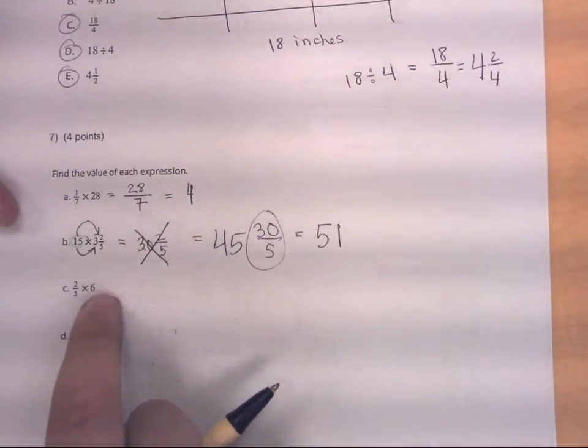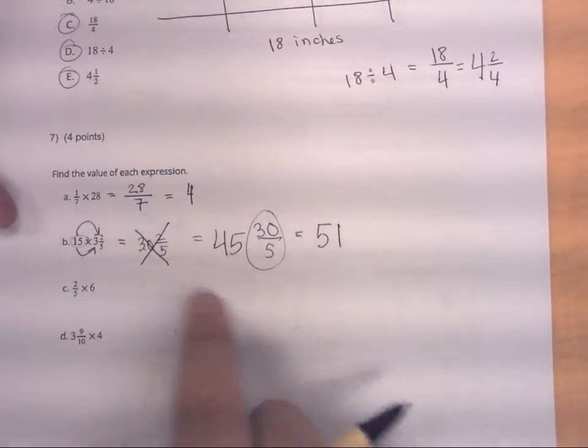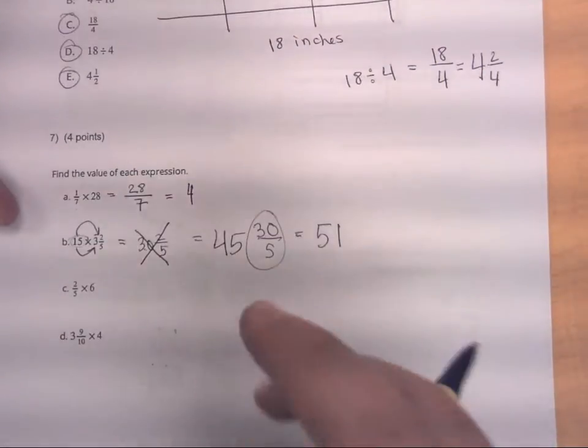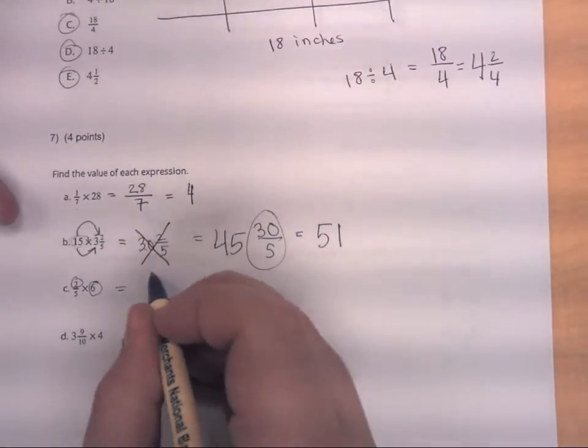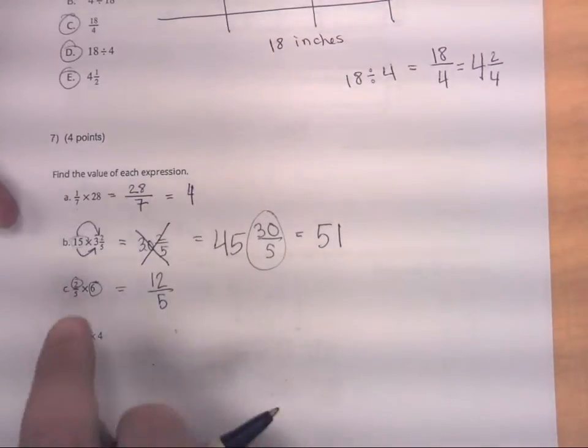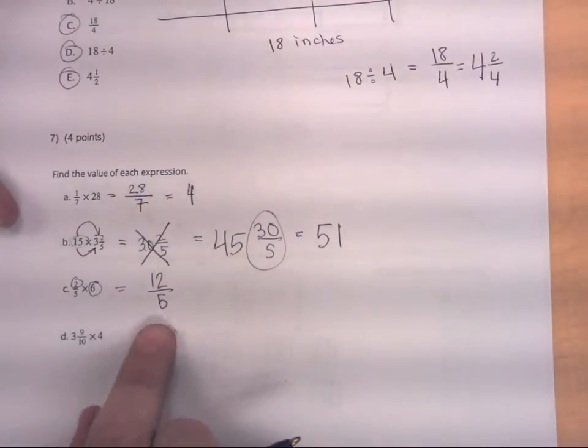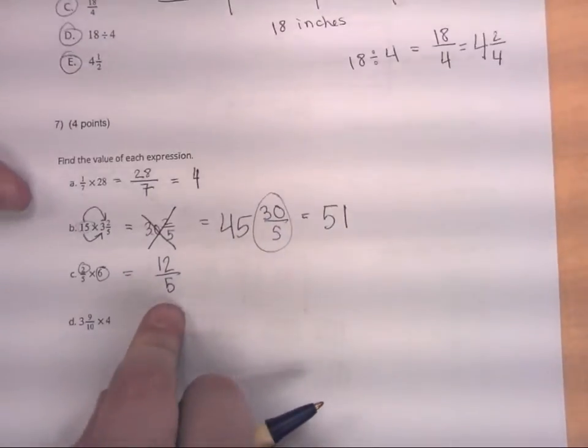C, 2/5 times 6. Again, this means we have 6 groups of 2/5. I could write 6 groups of 2/5 here, but I'm going to multiply the whole number by the numerator. And because we're talking about fifths here, fifths is the denominator.